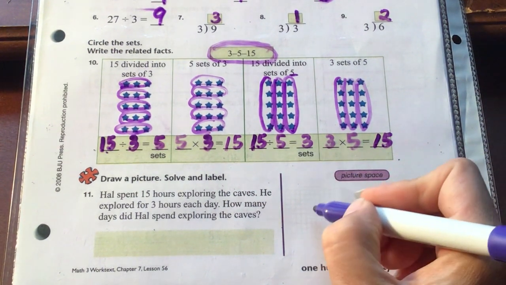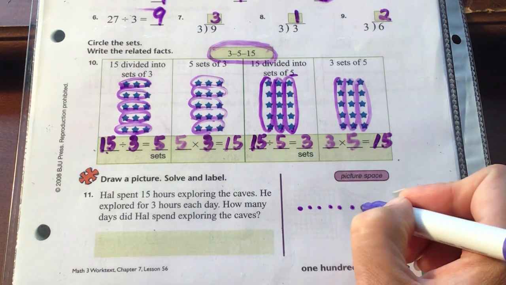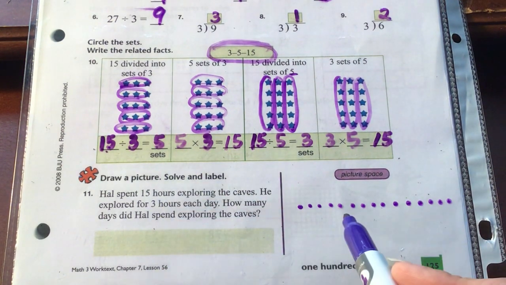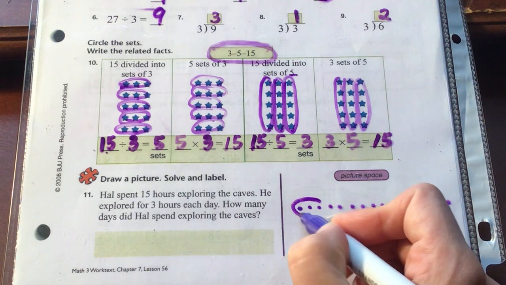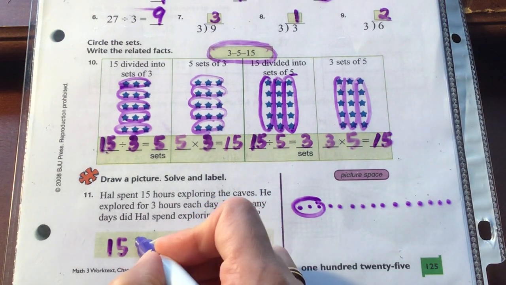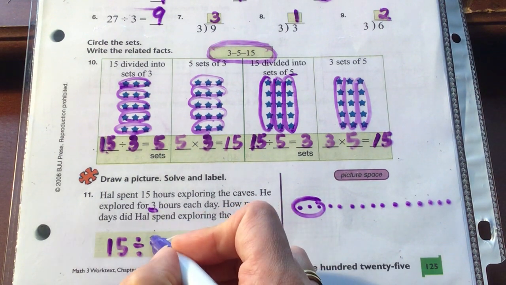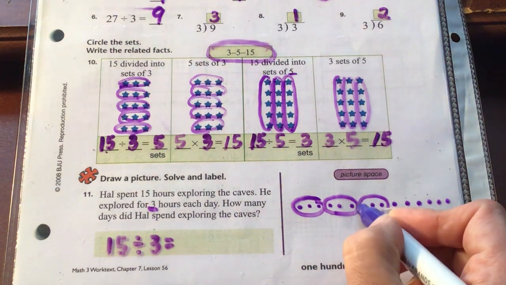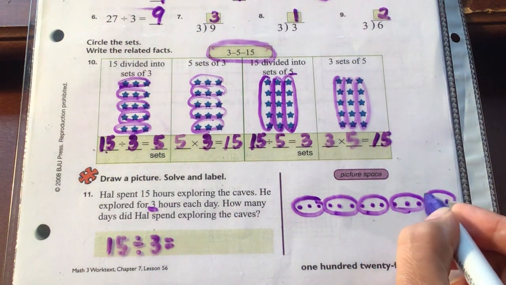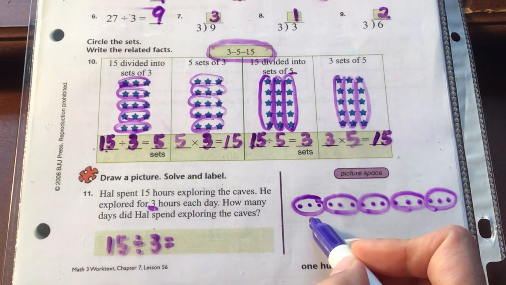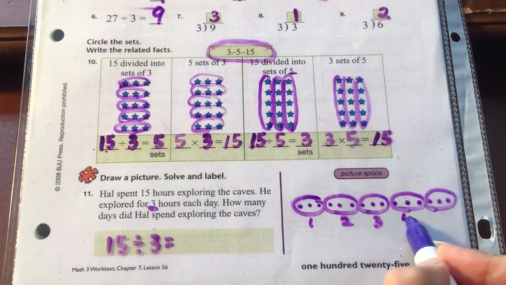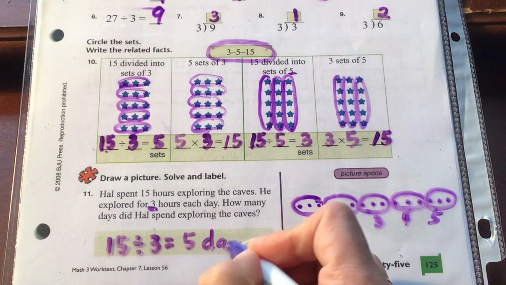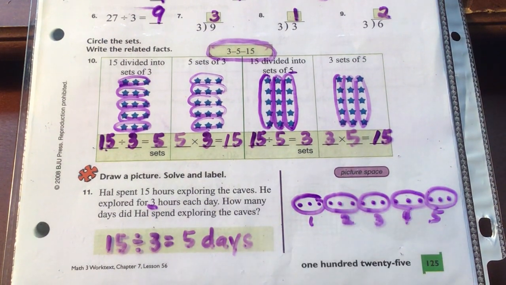So again, here we can draw dots. 1, 2, 3, 4, 5, 6, 7, 8, 9, 10, 11, 12, 13, 14, 15. And each dot represents 1 hour. So I'm going to circle at 3, right? Because we have a total of 15. And we're dividing it by 3 because that's how many he did each day. So I'm circling groups of 3. And to find out the total number of days, I just count. 1, 2, 3, 4, 5. So Hal spent 5 days exploring caves.